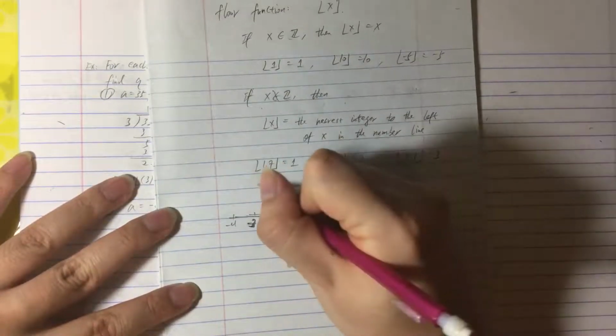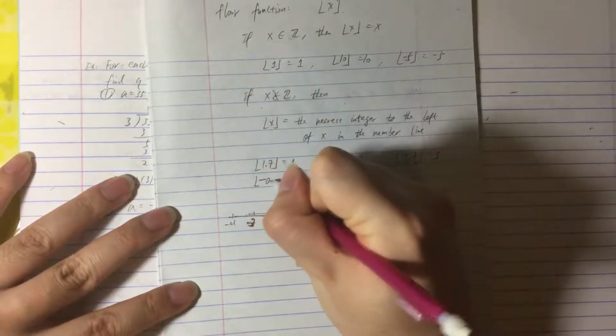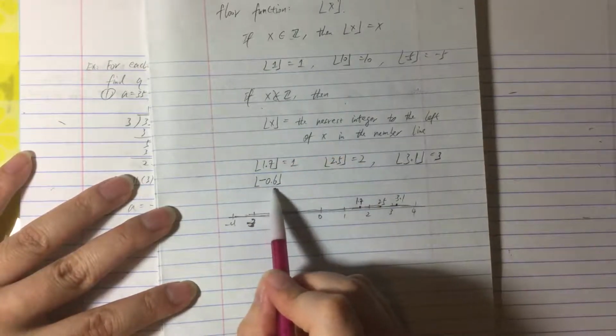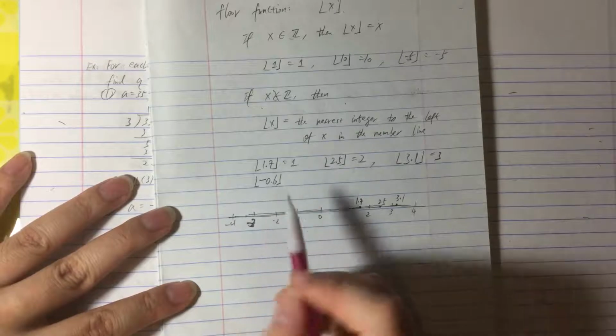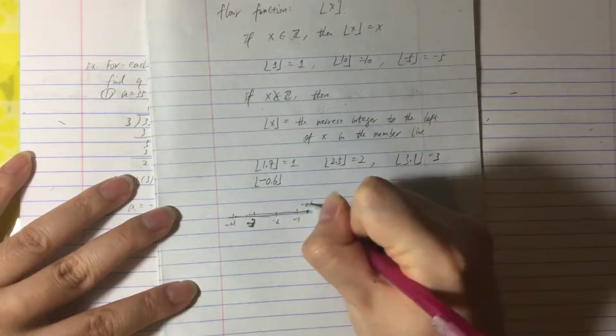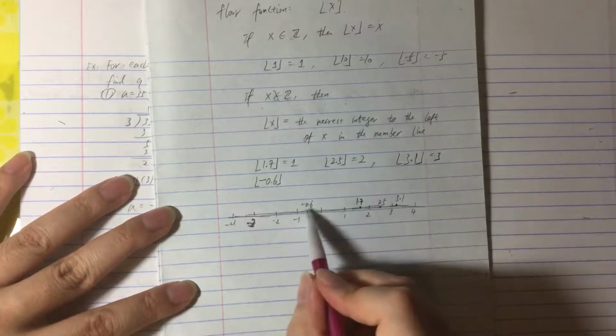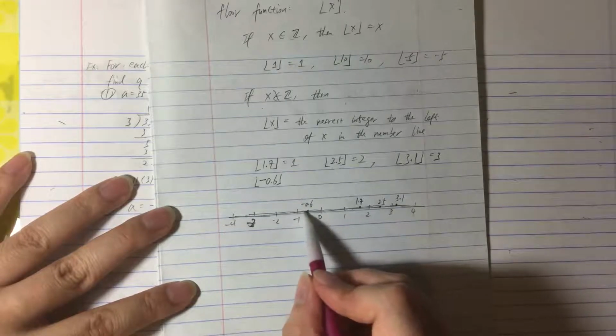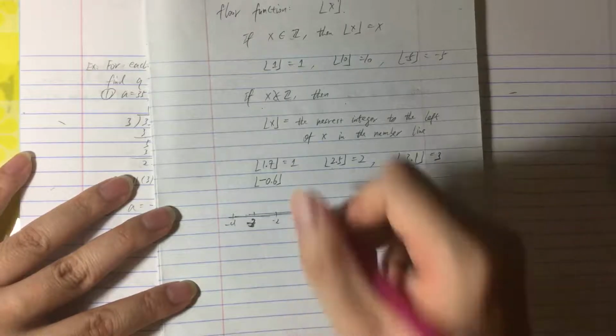How about floor function of negative 0.6? Negative 0.6 is somewhere here. The nearest whole number to the left is negative 1.